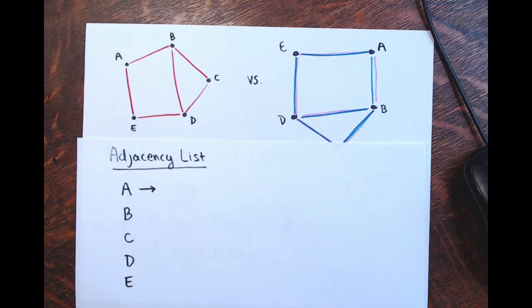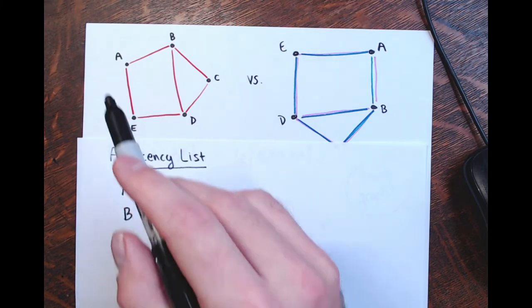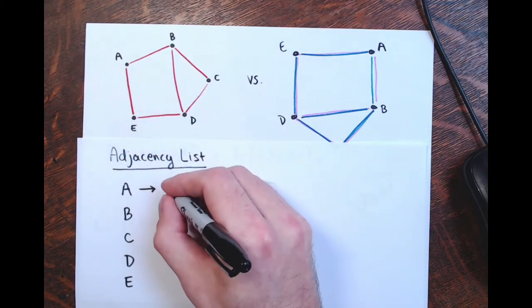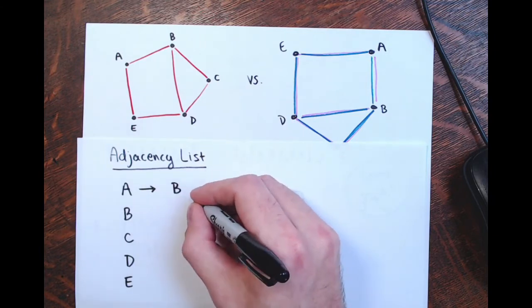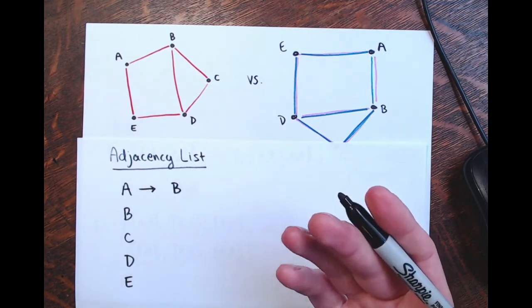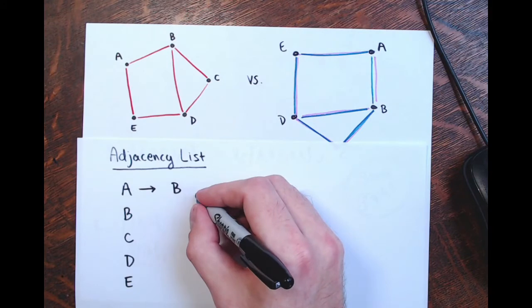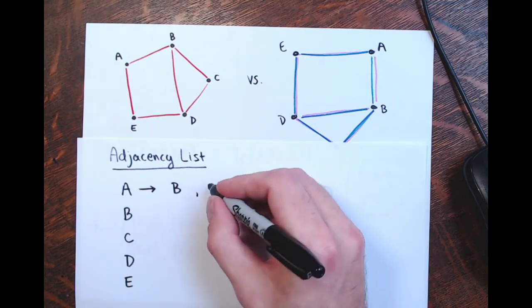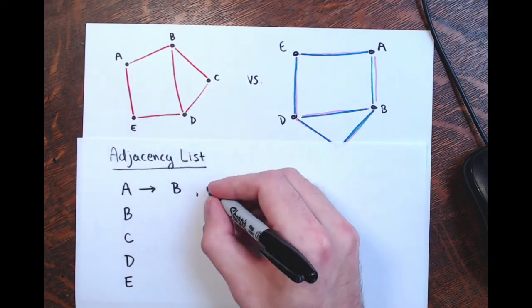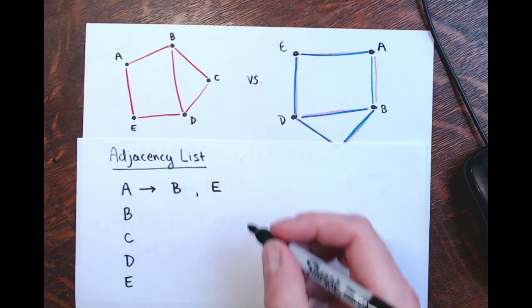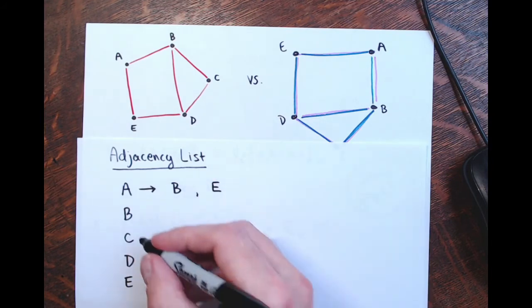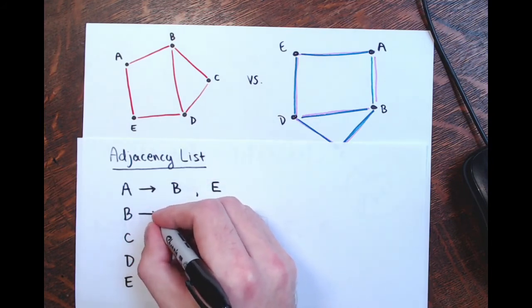Here I'll put it in alphabetic order. A list of all the vertices that A is adjacent to. So A is adjacent to B. And you can put a comma. Again, they're putting them in boxes. B, I'll put commas, and also E. And that's it. And then do the same thing for B.